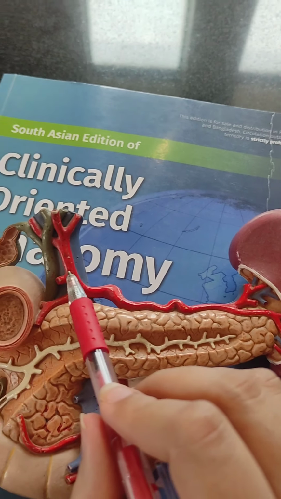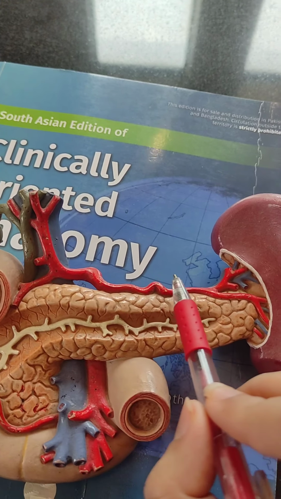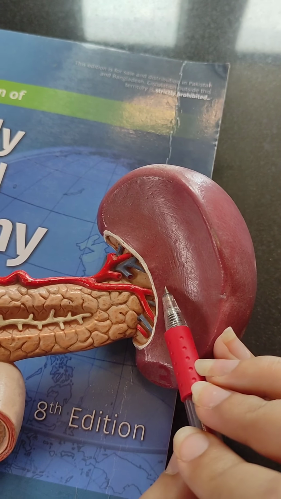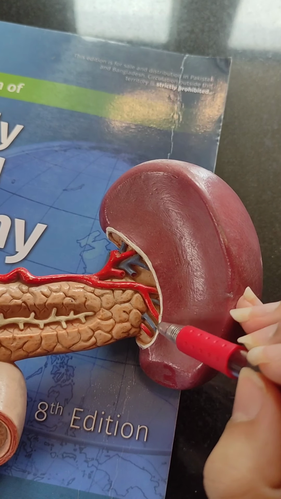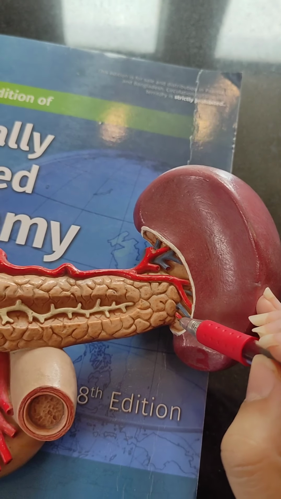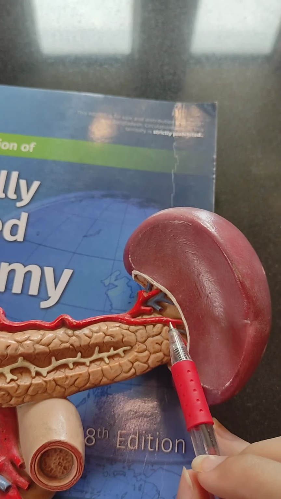So we say that it arises from the celiac trunk and is tortuous in course, and then it runs between the spleen and pancreas. You can see here, this is the hilum of spleen. This is known as the hilum of spleen, giving attachment to the vessels.